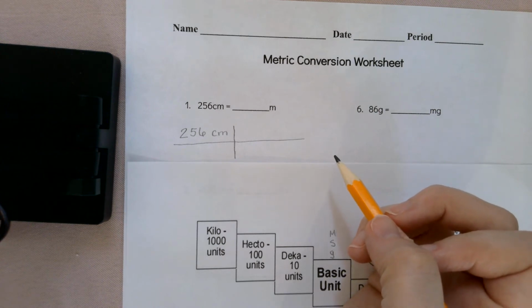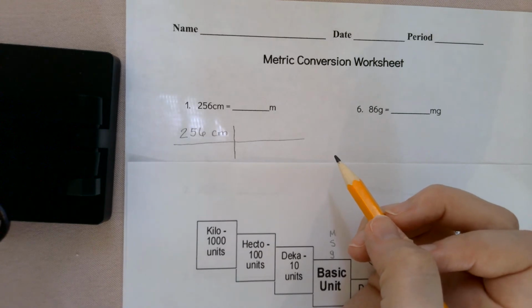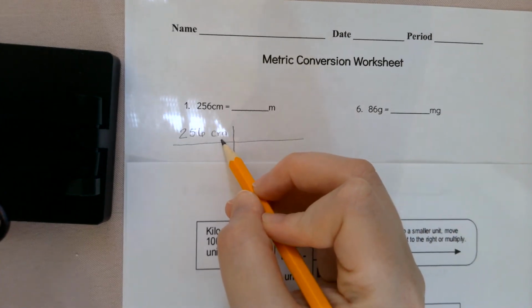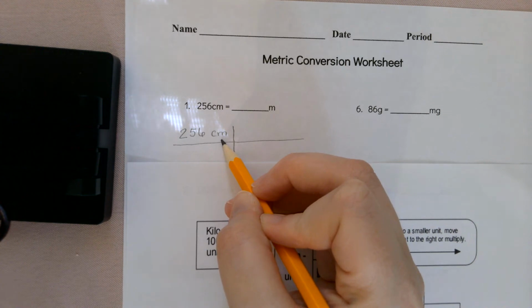Whenever we do a dimensional analysis, we want to relate the units to each other using a conversion factor. So we have to figure out our conversion factor, and we also have to figure out where we want to place our units. The first thing I always do is place my units. Look at the units we have in the top of our T-chart. Here we have centimeters.